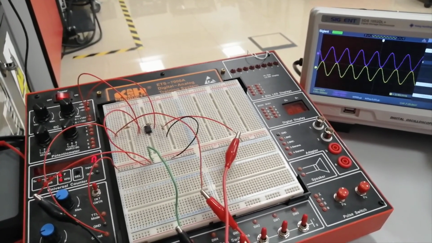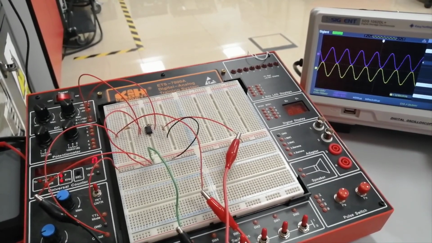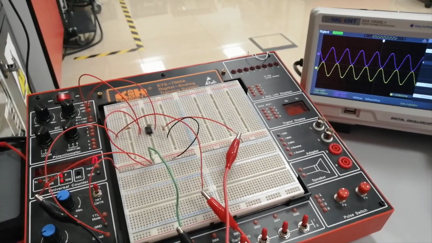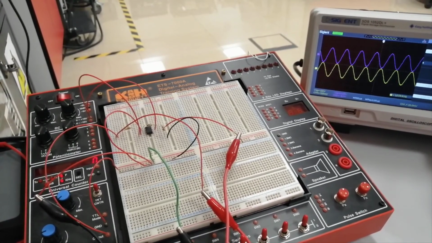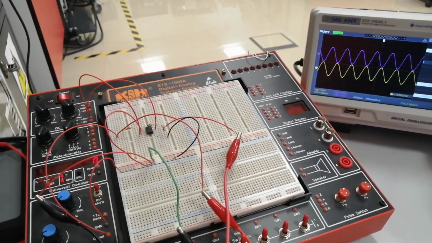Okay. So now what you need to do, you have a table at page number 7 of your manual. It said inverting amplifier.